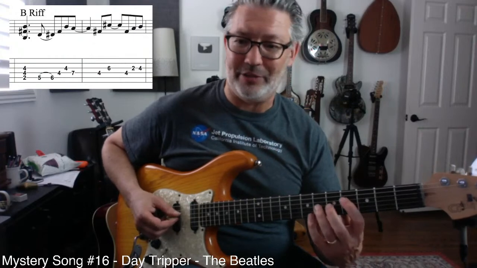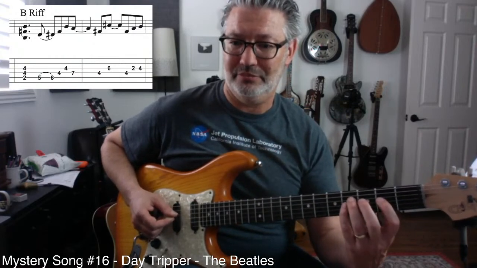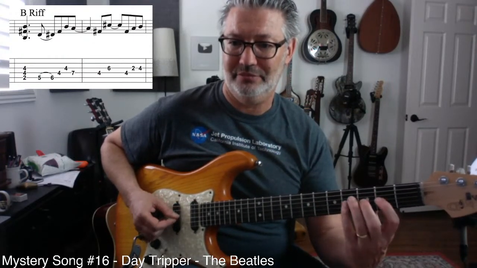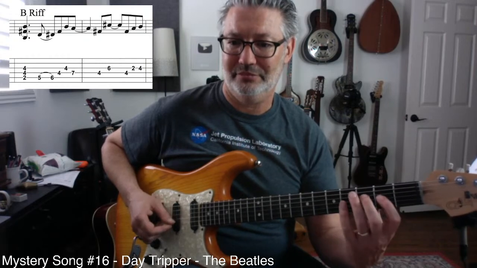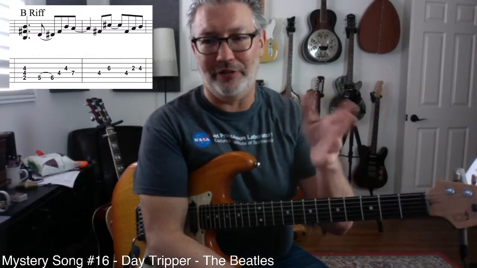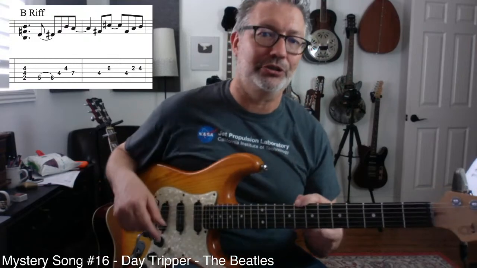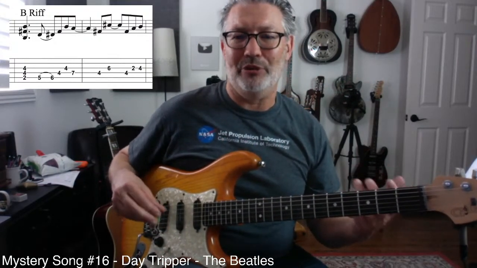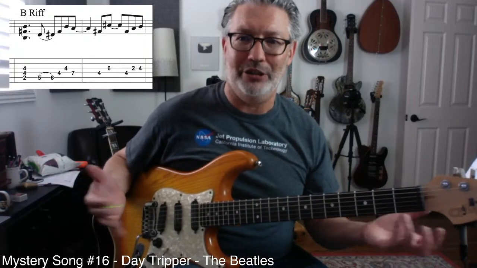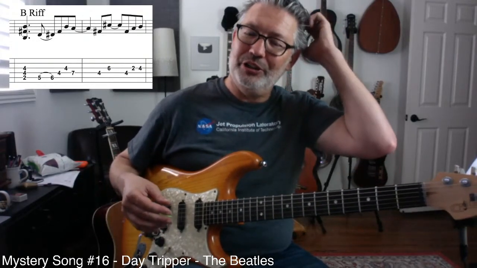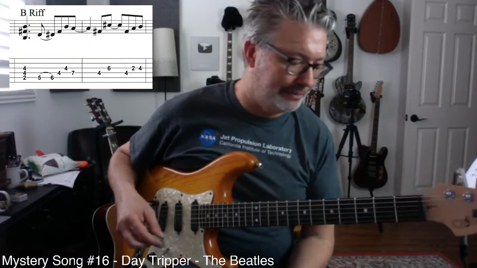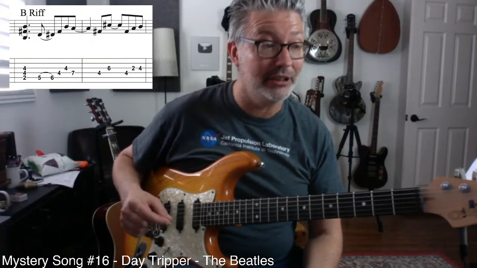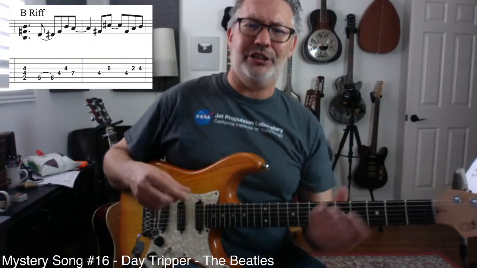So maybe practice that. You're going to have to practice this riff more than you're probably going to have to practice the first two. The first two really lay in your hands nice. It's one of the reasons it's one of the first riffs you play when you pick up the guitar. When you're learning the guitar, it's one of the first songs you learn, back in the day especially. But it just fits.